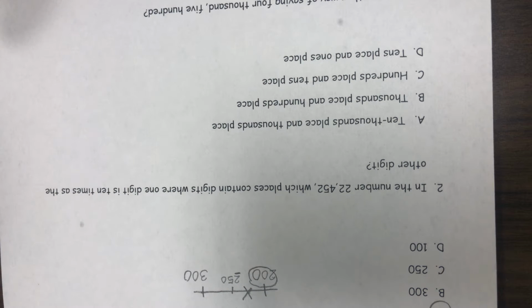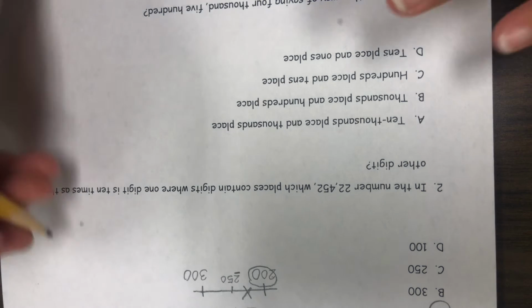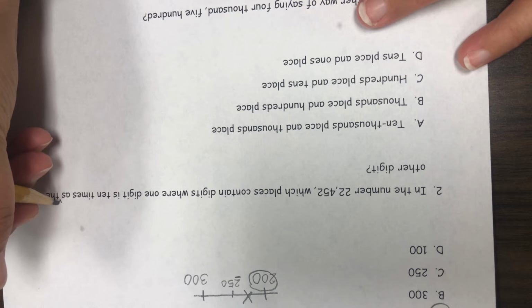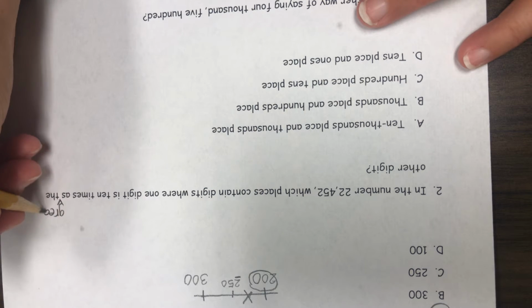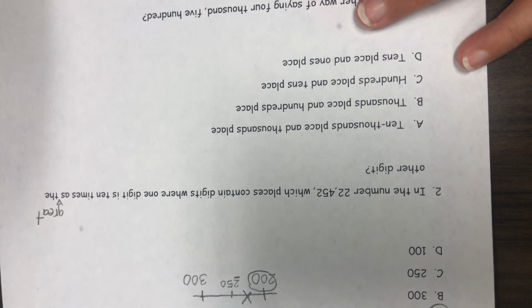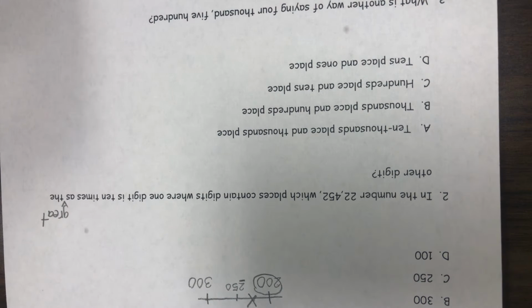Number 2, in the number 22,452, which places contain digits where one digit is 10 times as great as the other digit? Now remember our song, each place to the left is 10 times greater, 10 times greater, 10 times greater. Each place to the left is 10 times greater, that's what base 10 means. So anytime you move directly to the left, that digit is 10 times greater, but the most important rule is that it has to be the same digit.